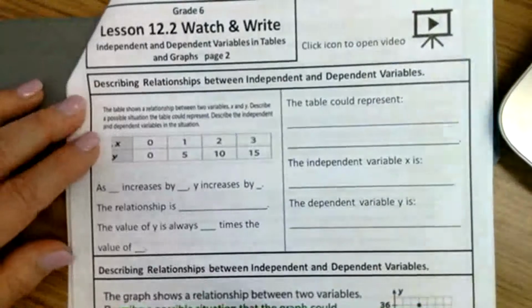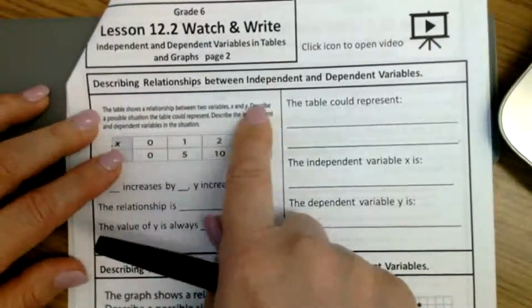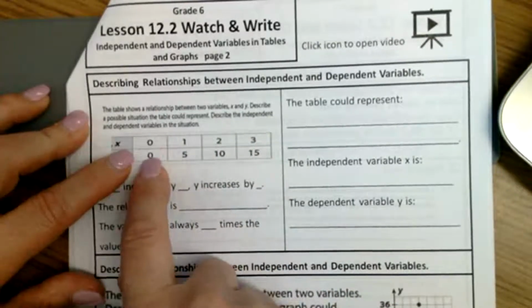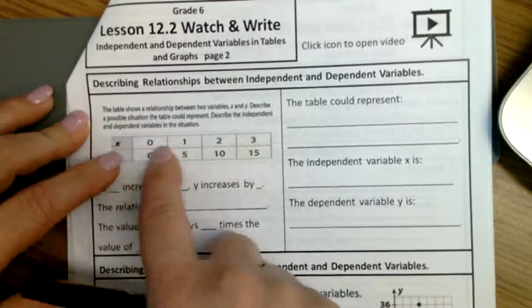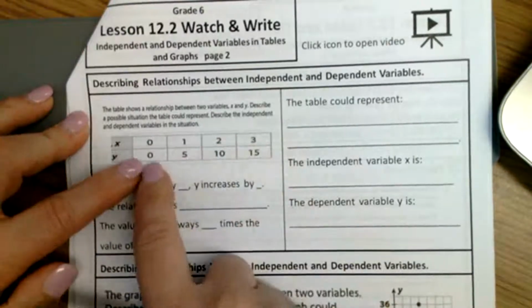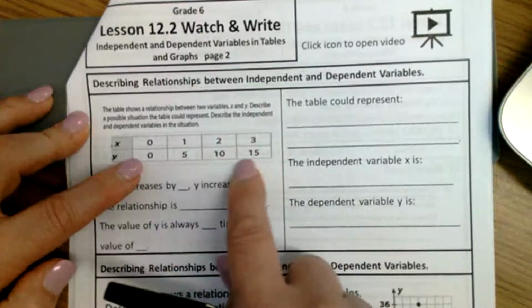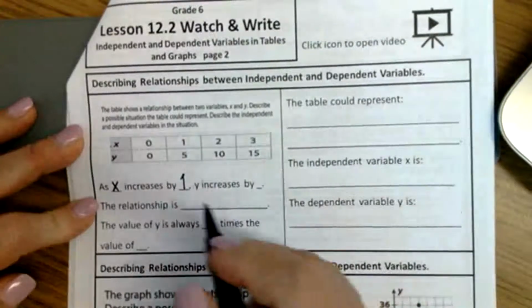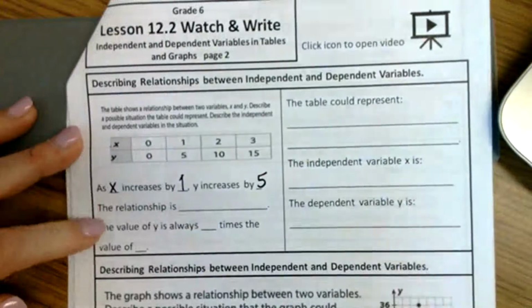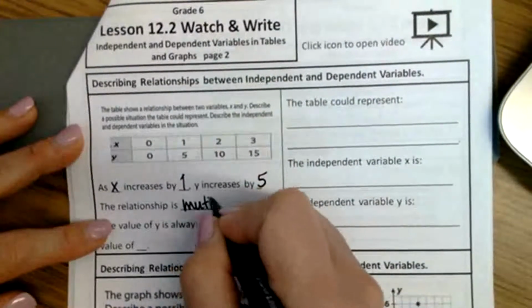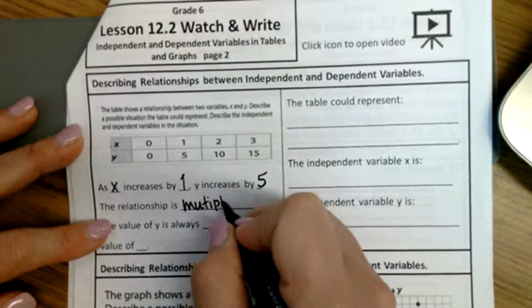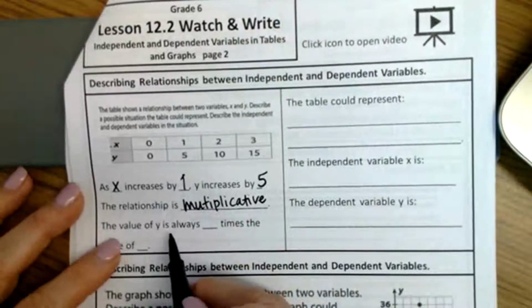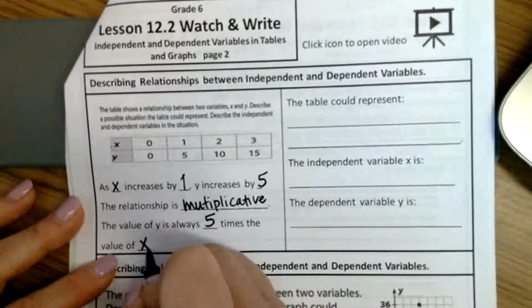Here we go. This one says, same thing, show the relationship, describe the independent and dependent, and what's the situation. So we have 0, 1, 2, 3. So x is going up by 1 every time again. Then we have 0, 5, 10, 15. So y is going up by 5 every time. So as x increases by 1, y increases by 5. This is a multiplicative relationship. Multiplicative means we're multiplying. So the value of y is always 5 times the value of x.